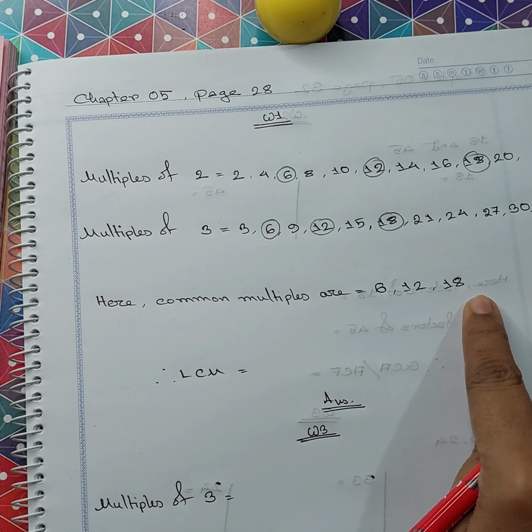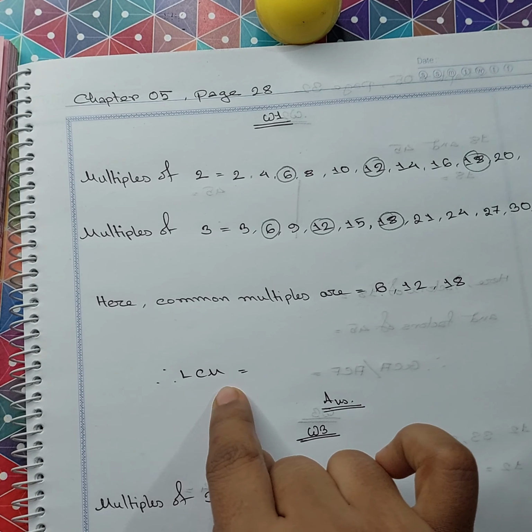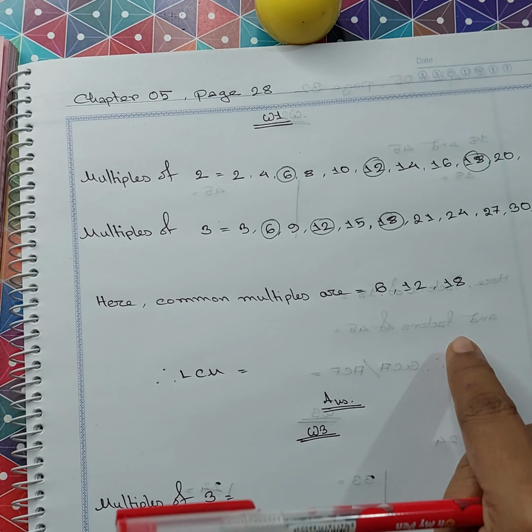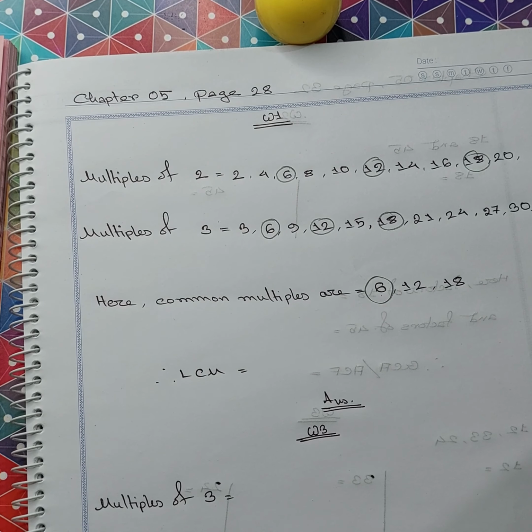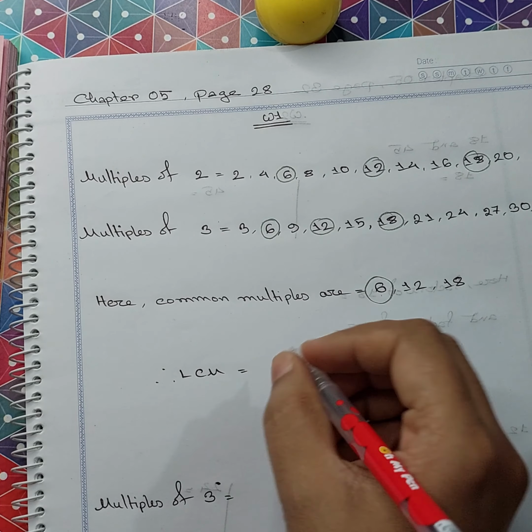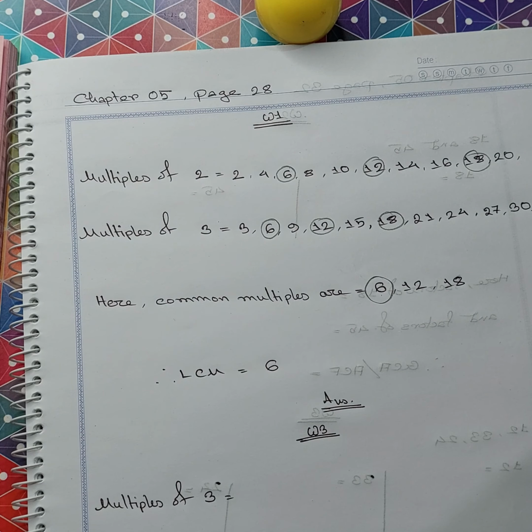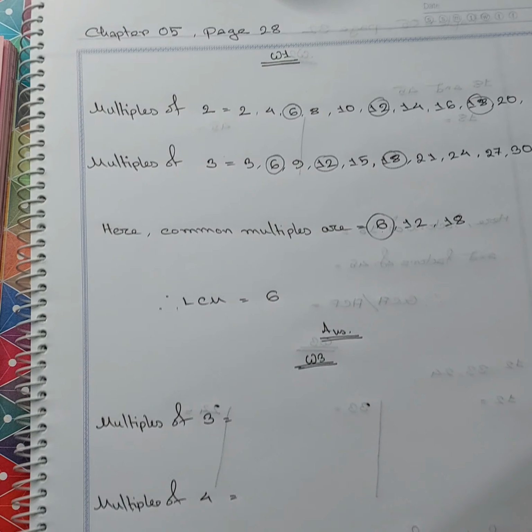So out of this, as you already know, LCM means what? Least common multiple. Which one is the least common multiple here? The smallest one is supposed to be this one. So this is our LCM. This is our LCM answer. Ta-da! Your math is done.